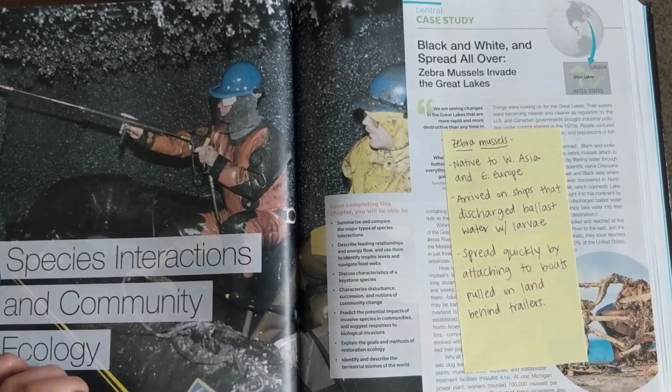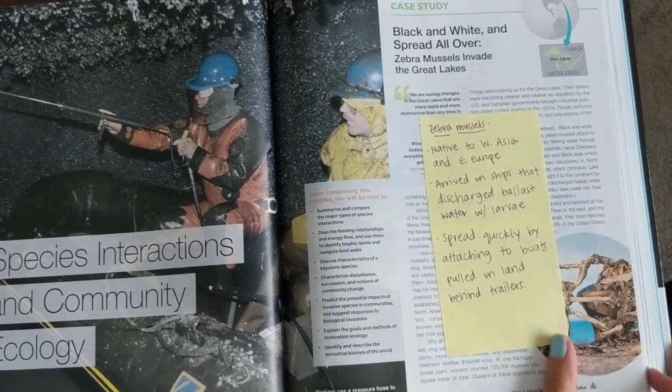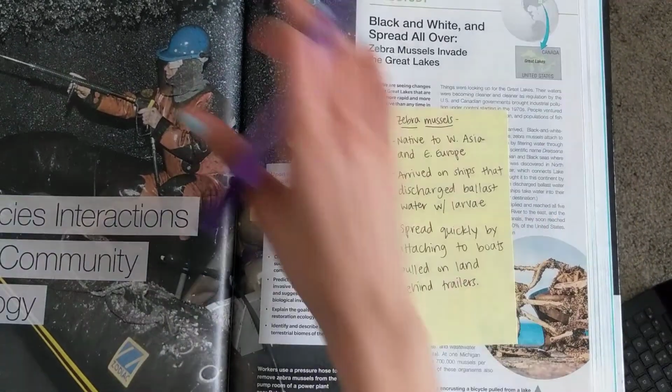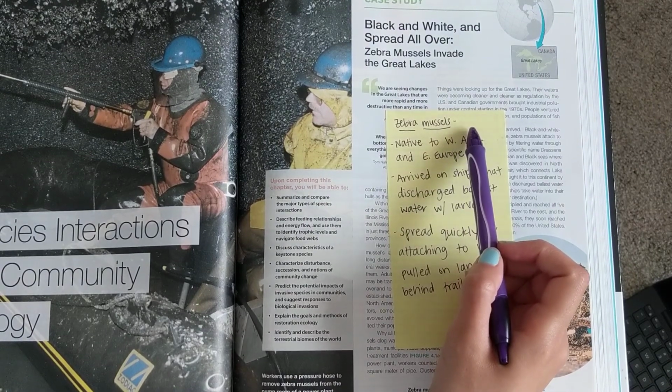This is chapter 4 from your textbook. We're on page 73. This case study mentions zebra mussels. Zebra mussels are a famous invasive species in North America.